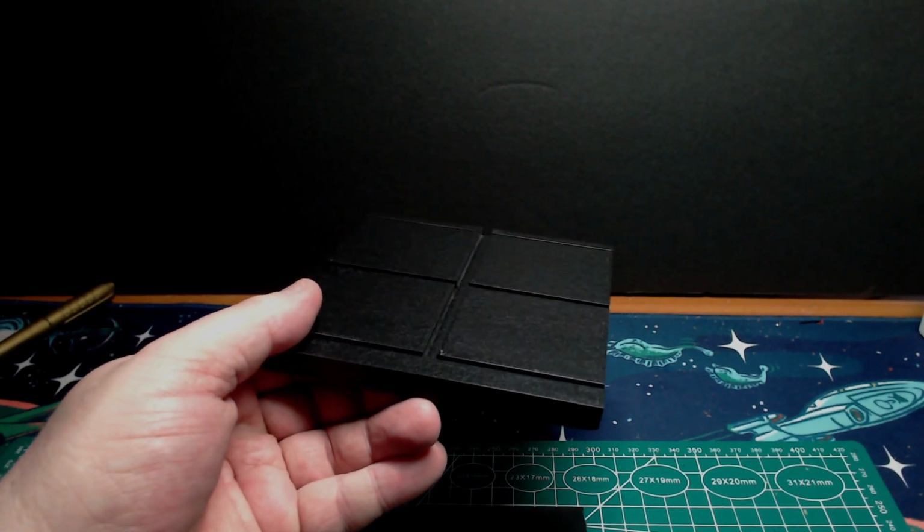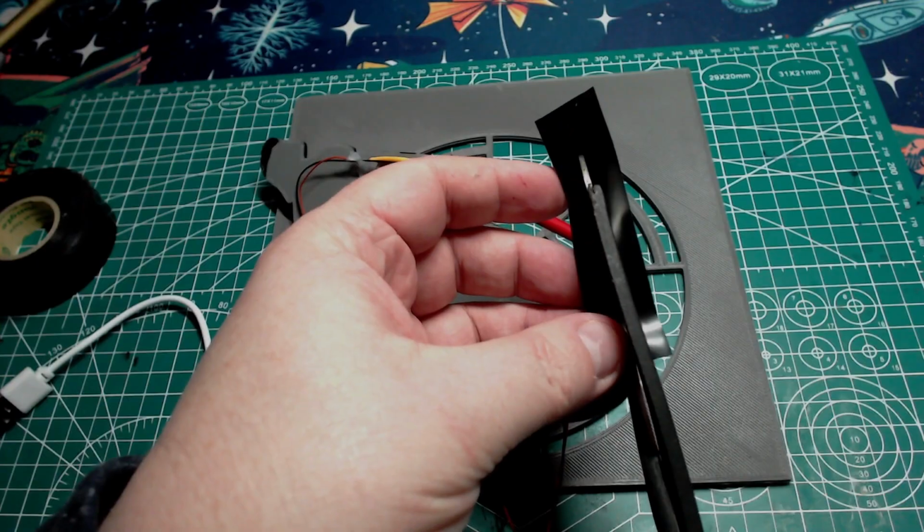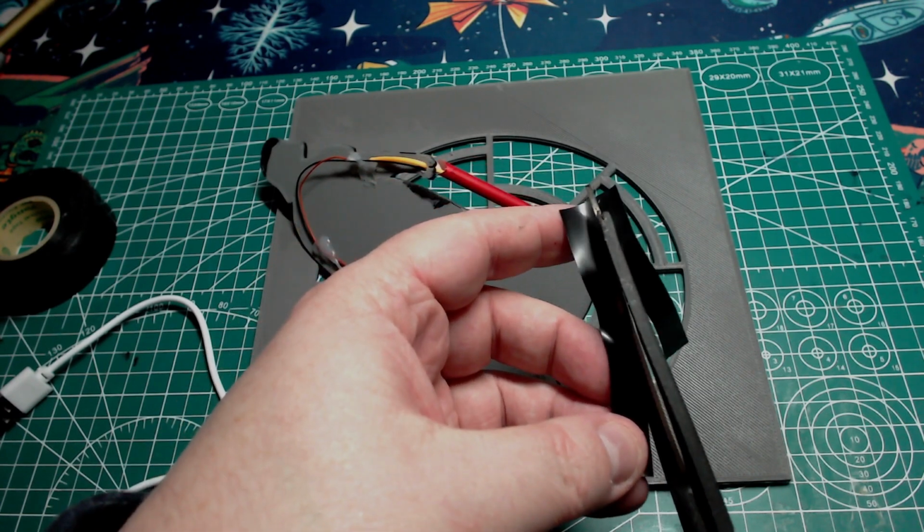Finally, I paint the base black, and I spray a light grey on the background, and we're ready for the reveal.